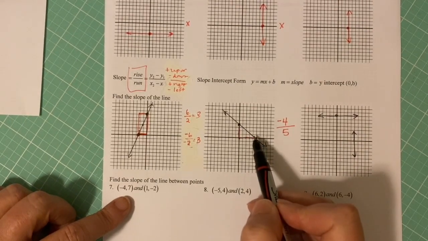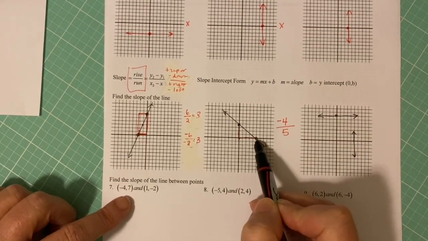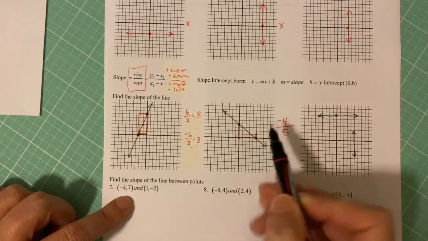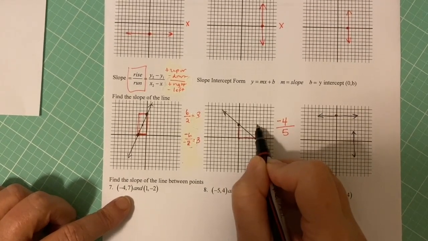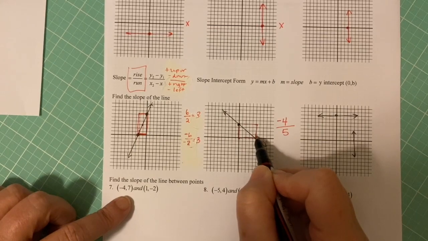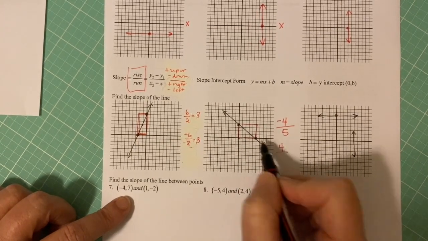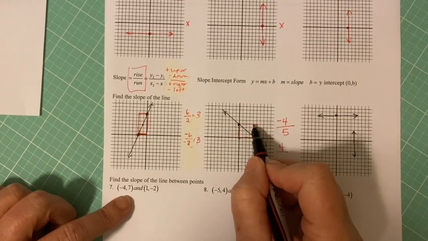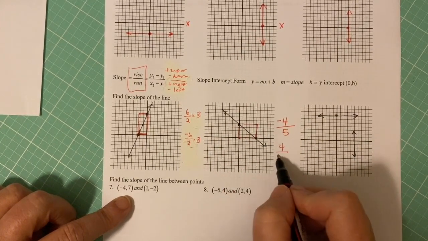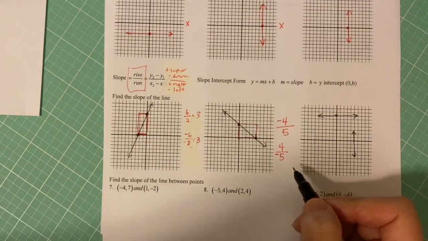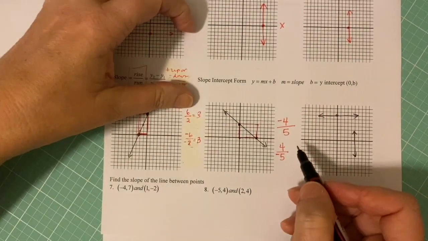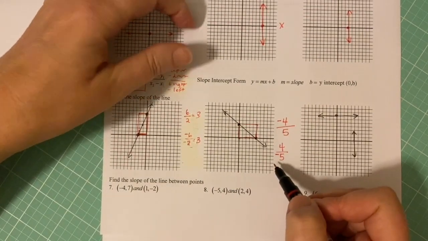Now if you started here and went the other way, you would go up. We'd go from here to here, so we would go up 1, 2, 3, 4. So my top number would be positive, but then you see we'd go to the left 1, 2, 3, 4, 5. So the bottom number would be negative. I want you to realize that the negative can be on the top or bottom.